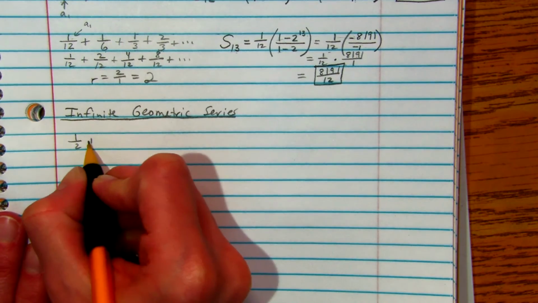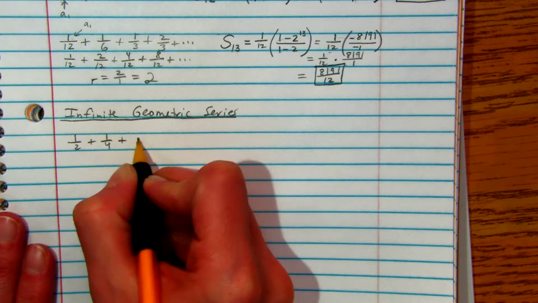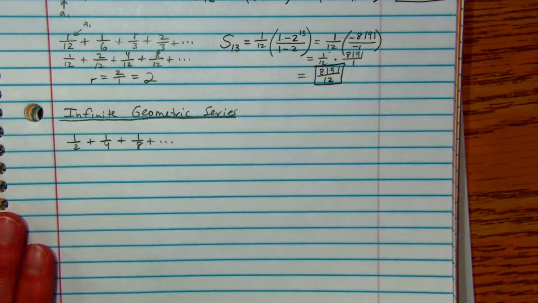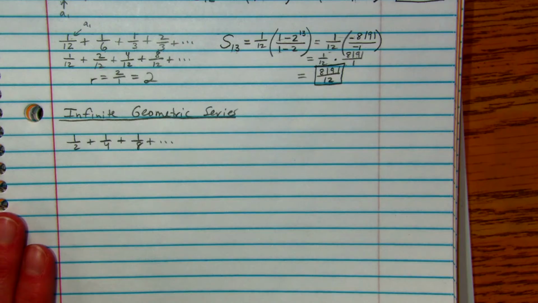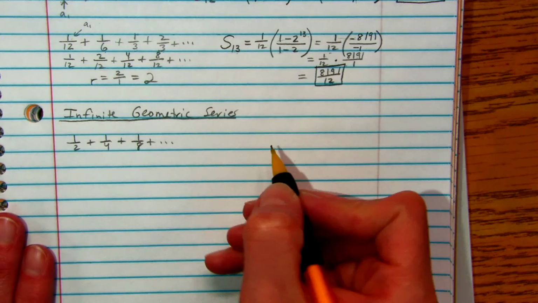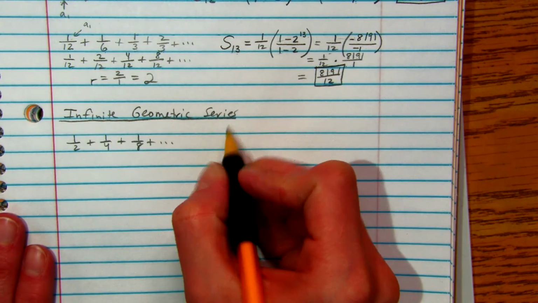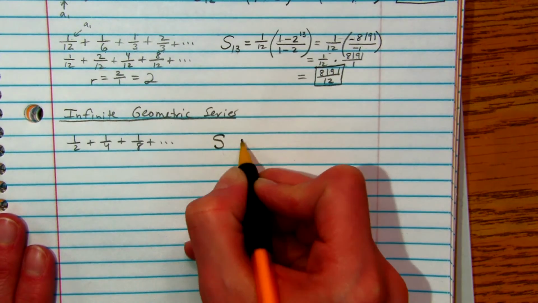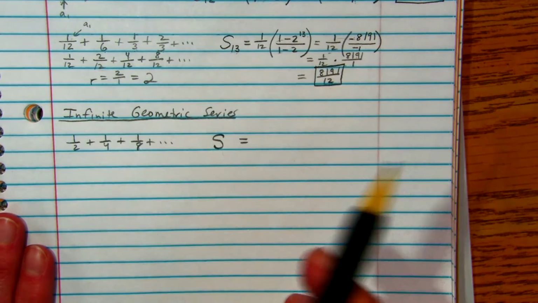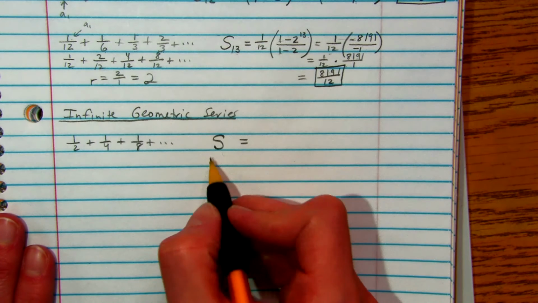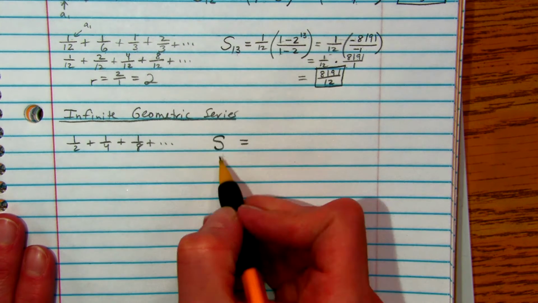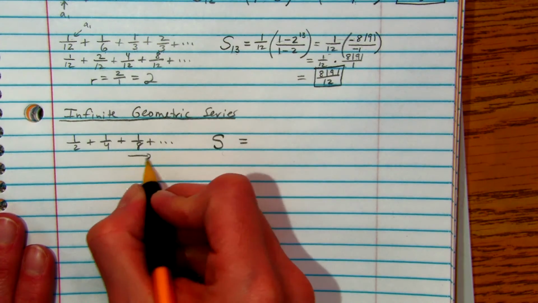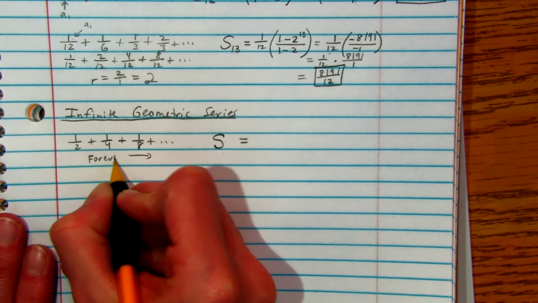1/2 plus 1/4 plus 1/8 plus and so on. Let's say I want to know the infinite sum that goes on forever. What would happen with this is they just use an S without a number, okay? There's also a way to do this with the sigma notation where you put an infinity as the end. But we're just going to find the sum of all of it, okay? So we're going to find what I would call the forever sum.